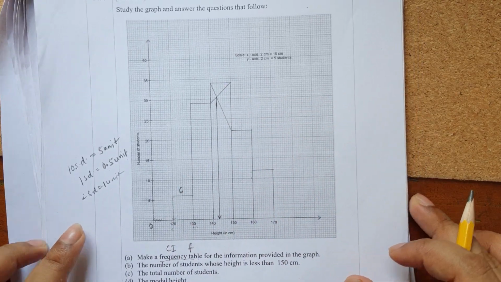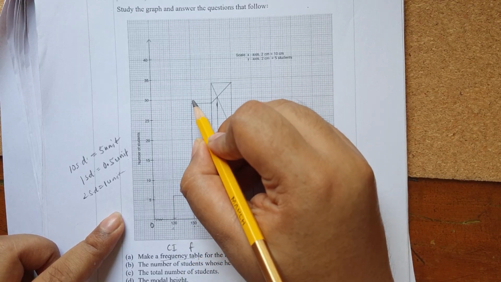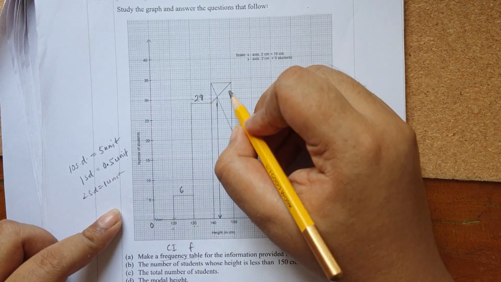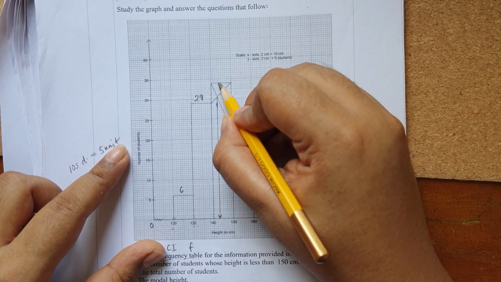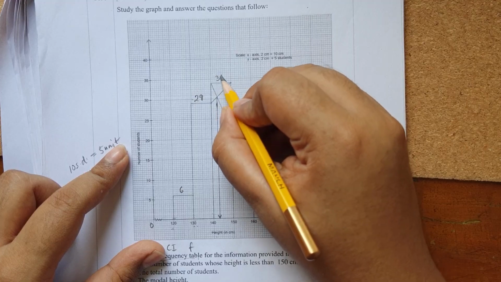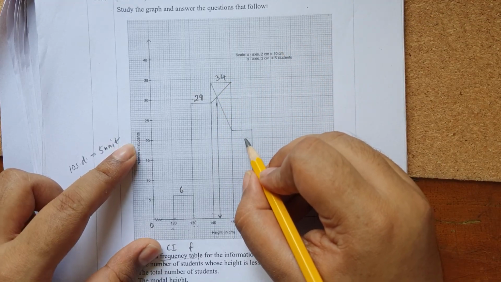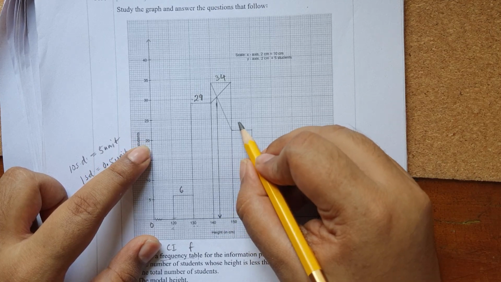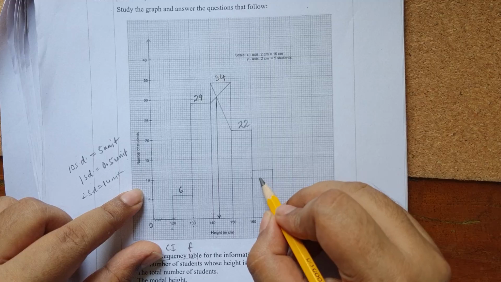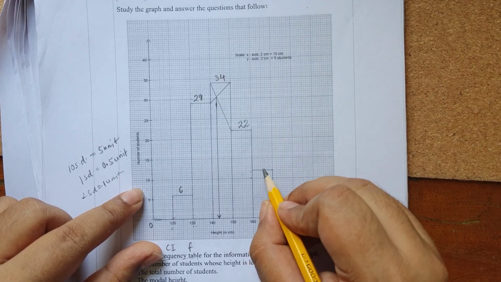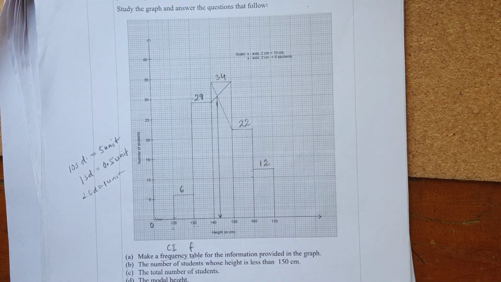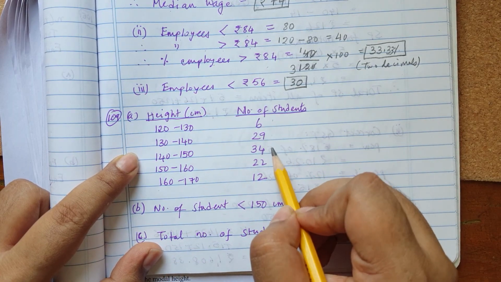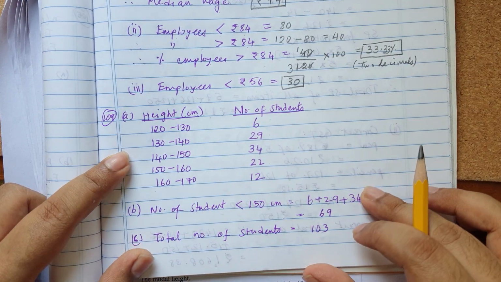And like that, if I look at all the frequencies, between 130 and 140, it is 2 small divisions below 30. So that means it is 1 unit below 30. That means frequency 29. Then the next one has height 2 small divisions below 34. That is 35 minus 1. So 34 is frequency here. Then this rectangle has height 4 small divisions above 20. So 4 small divisions correspond to 2 units. So it is 20 plus 2, 22 frequency. And here also it is 4 small divisions above 10. So it is 10 plus 2, 12. So your frequency table will look something like this. Your class intervals, which is height, and frequency, number of students, 6, 29, 34, 22 and 12. This is your frequency distribution table.